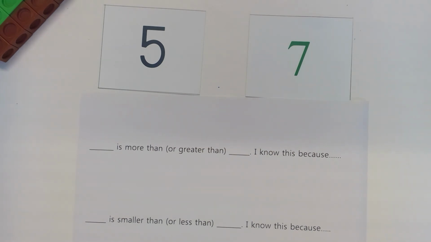comparison using verbal descriptions. If you have any questions about this TEK, let us know.